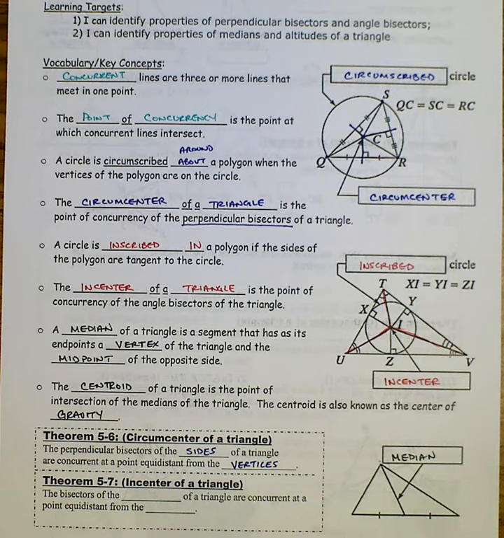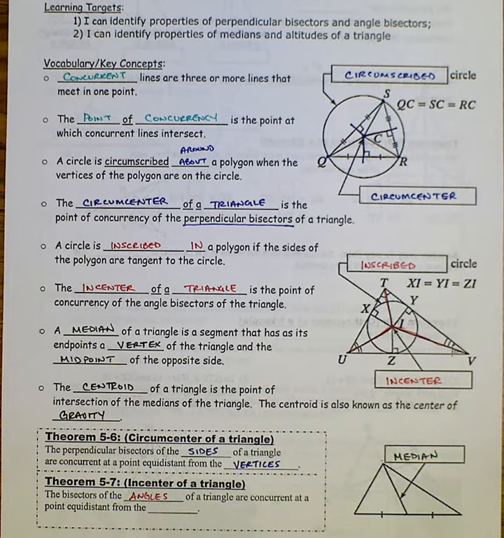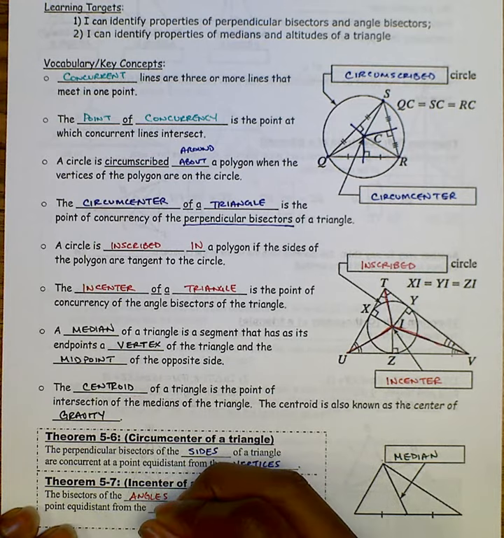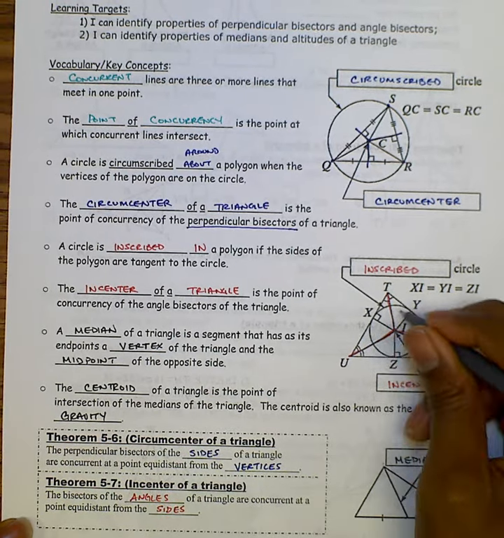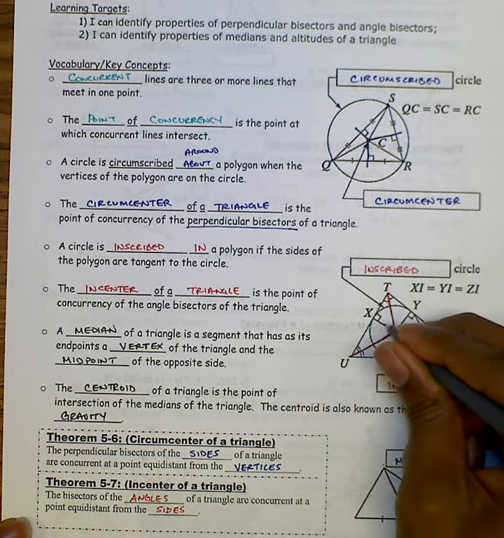For the incenter of a triangle, the bisectors of the angles of a triangle are concurrent at a point equidistant from the sides. So for our incenter, this point created by the angle bisectors is equidistant from the sides.